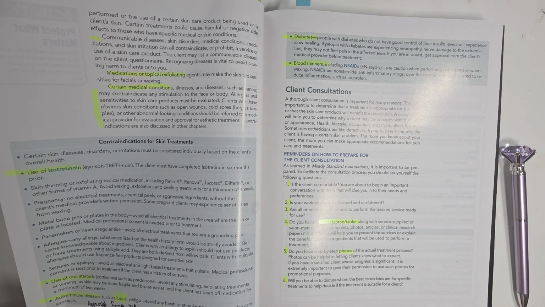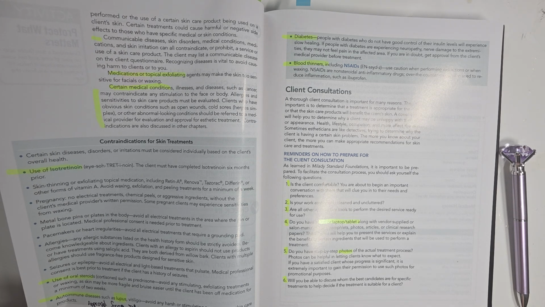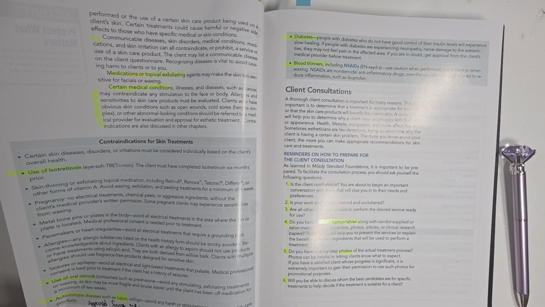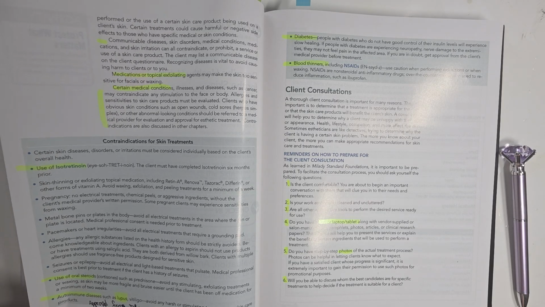Blood thinners, including NSAIDs: use caution when performing extractions or when waxing. NSAIDs are non-steroidal anti-inflammatory drugs, over-the-counter medication used to reduce inflammation, such as ibuprofen.